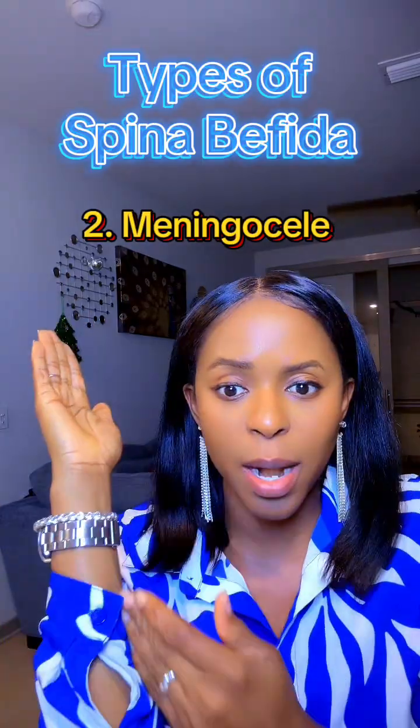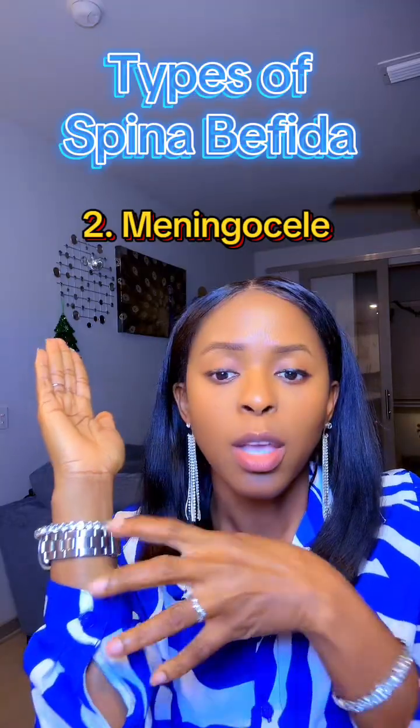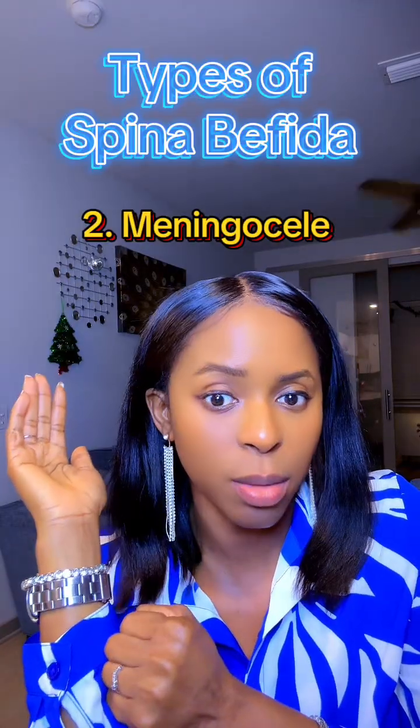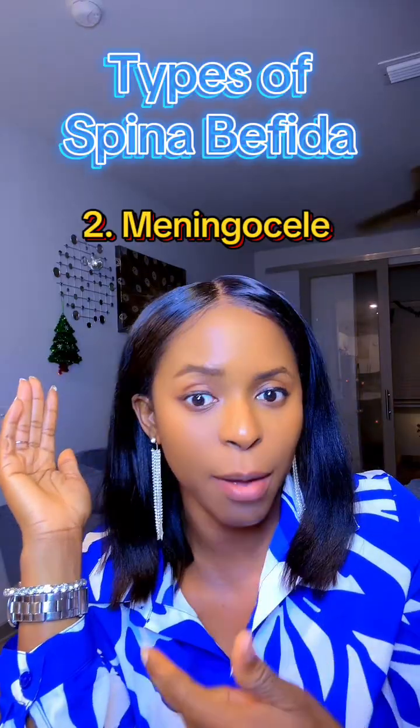So let's say this is the spinal cord and this is where it did not close. Around here is going to be a bulging, protruding sac that is containing that fluid, okay?